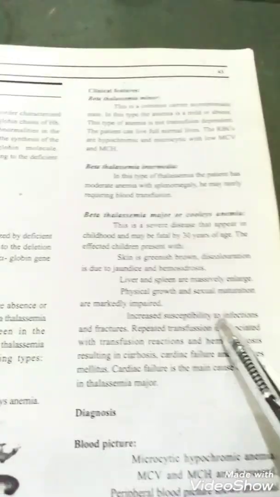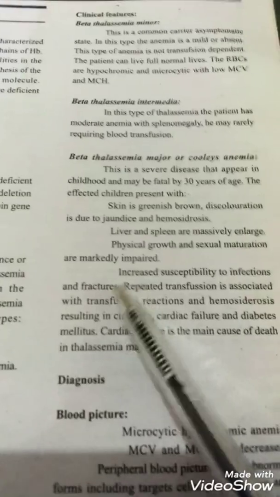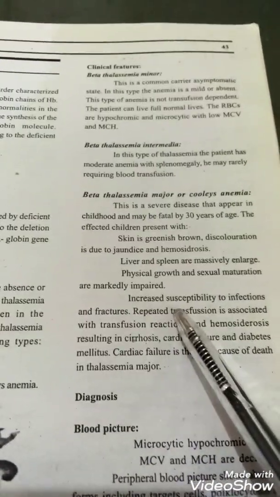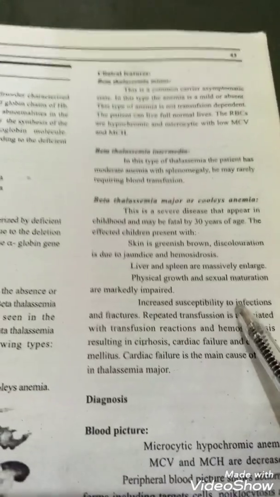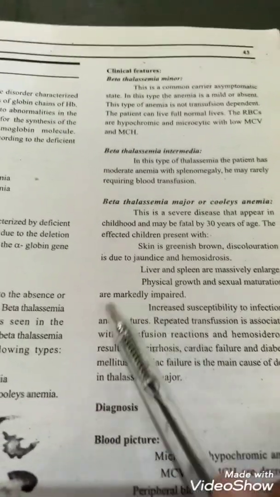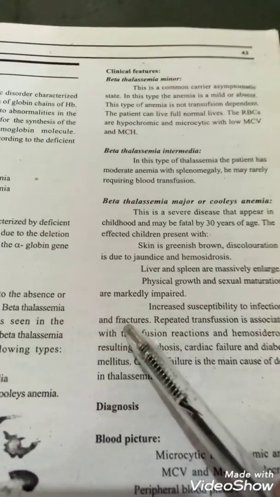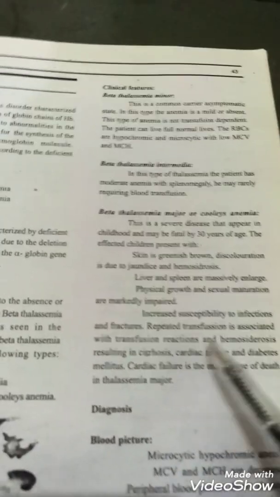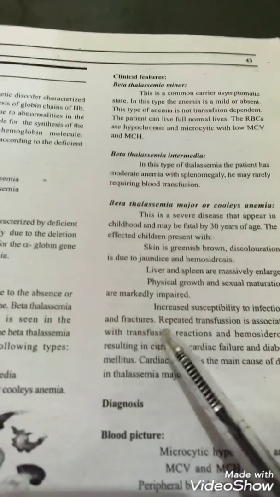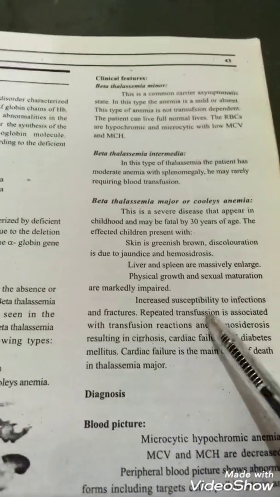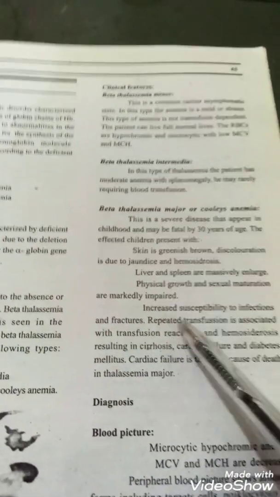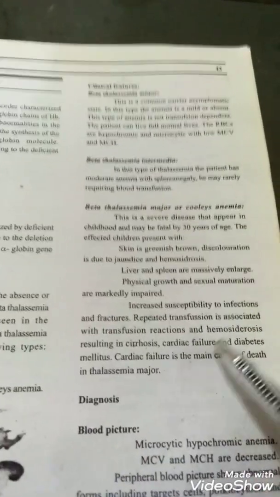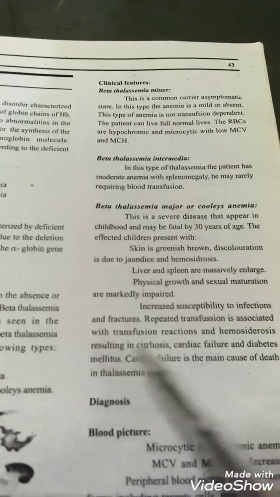Increased susceptibility to infections and fractures. So the child becomes easily infected with viruses and bacteria, and it is very easy for fractures to occur. Repeated transfusion is associated with transfusion reactions and hemosiderosis. Transfusion also becomes a problem for the children. There are many problems of transfusion reactions and hemosiderosis, resulting in cirrhosis, cardiac failure, and diabetes mellitus.